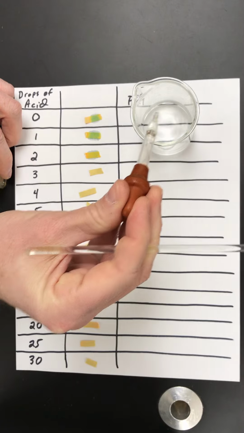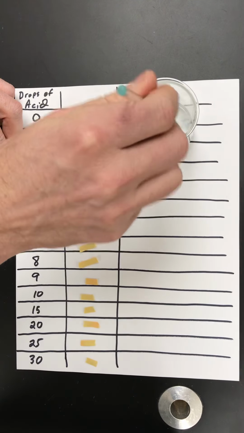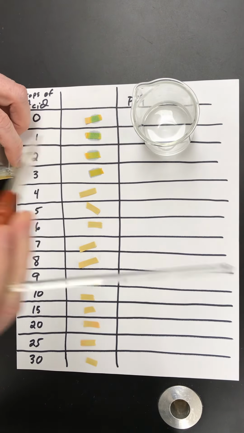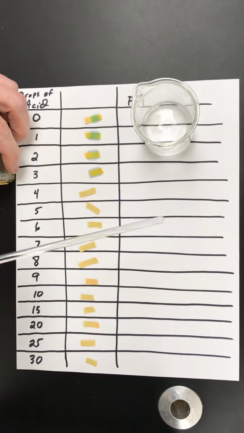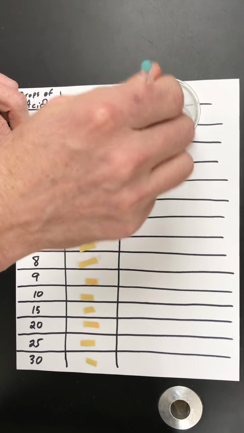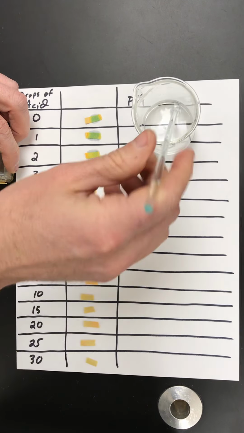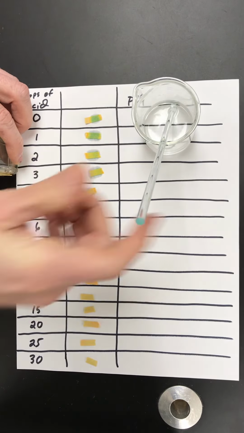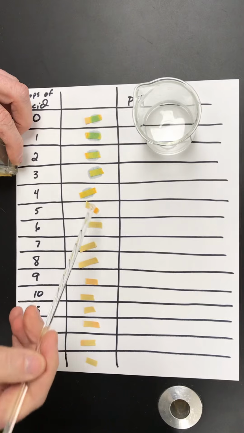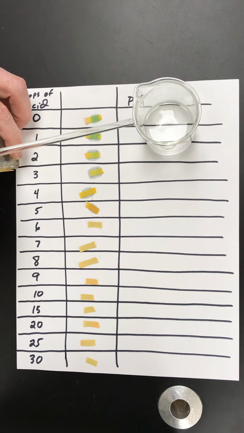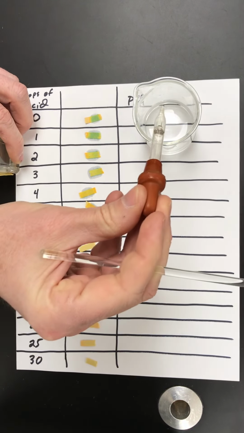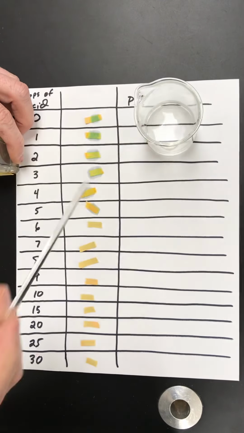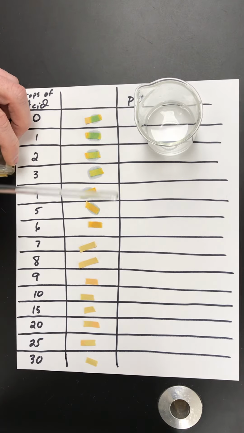So keep adding drops, 1 drop at a time of acid, and we're going to see how the pH of solution X changes as we add acid to it. We should notice that it's becoming less green and more yellow in color, indicating that our pH is changing.